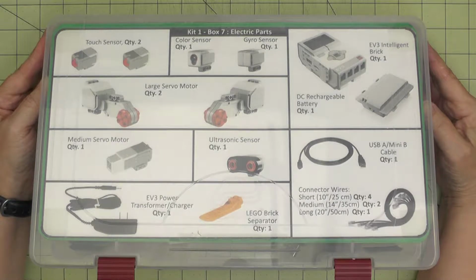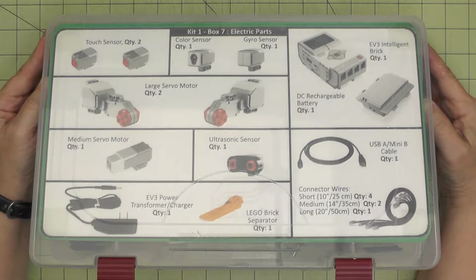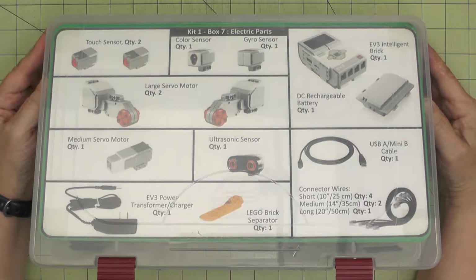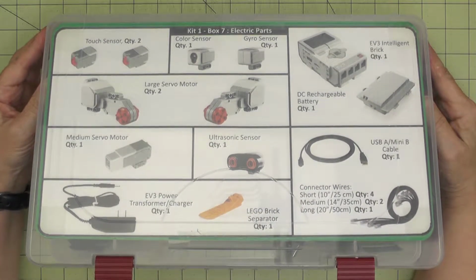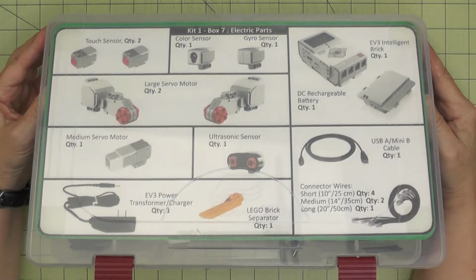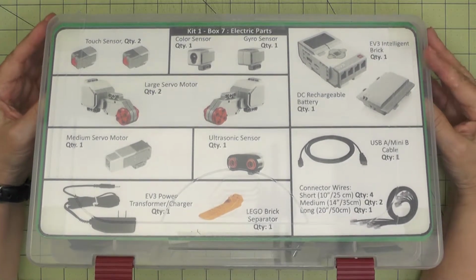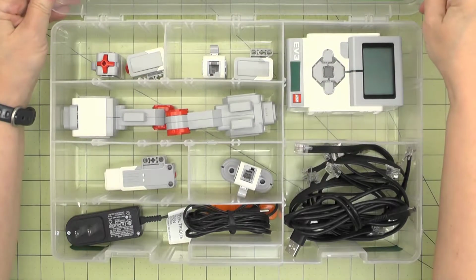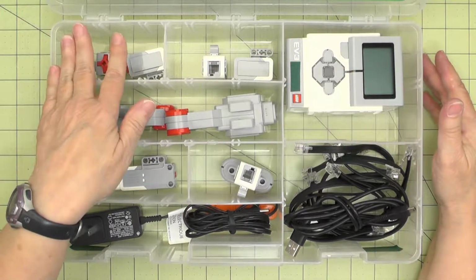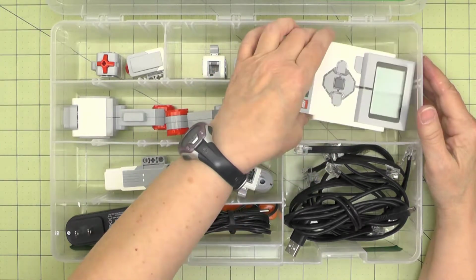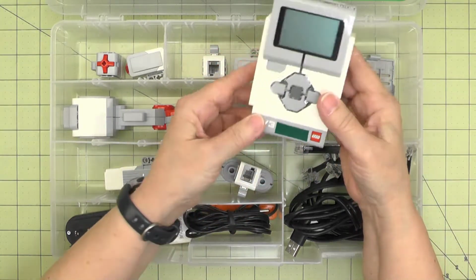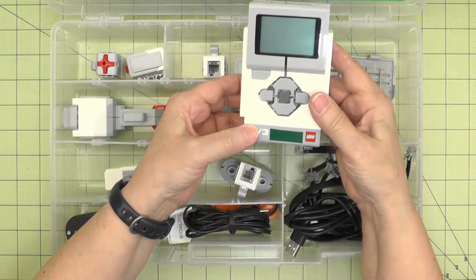So I have box number 7 in front of me, and the EV3 brick is in the top right corner in cubicle 713. The 7 is box 7, 1 stands for row, and the 3 is the cubicle number. So when I open this up, box 7, row 1, here's my first cubicle, my second cubicle, and then here's the brick over in the third cubicle. So I'm just going to get this out and put my box aside.